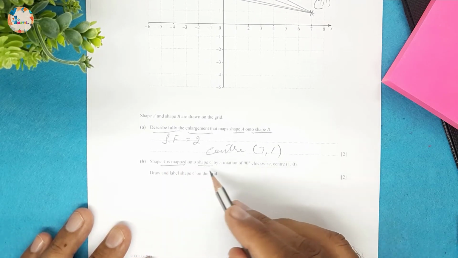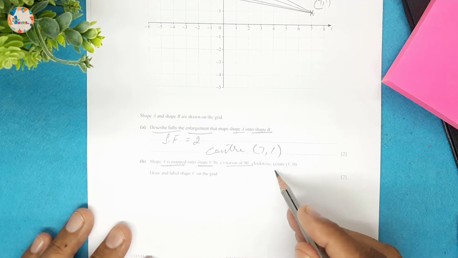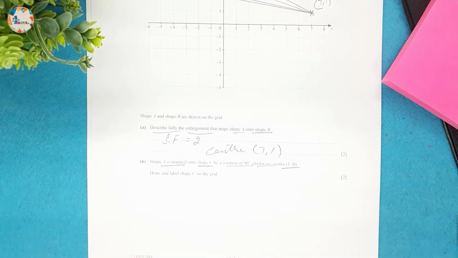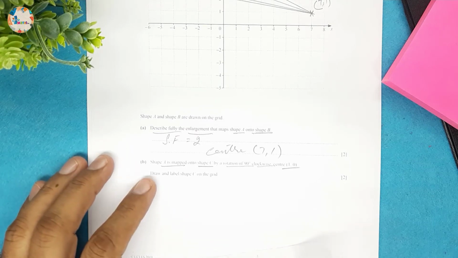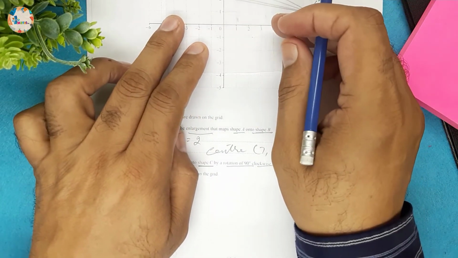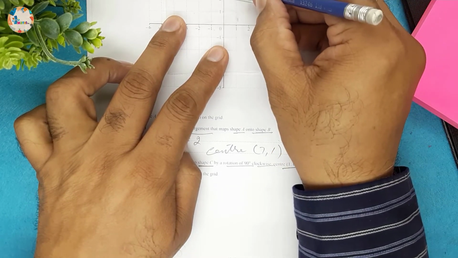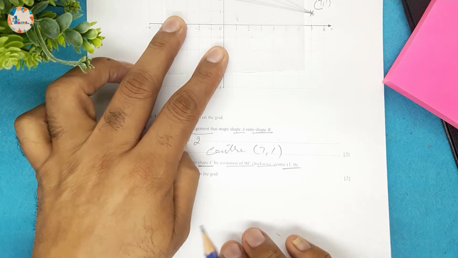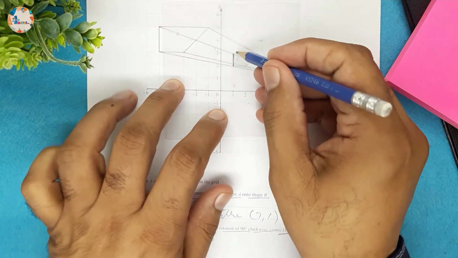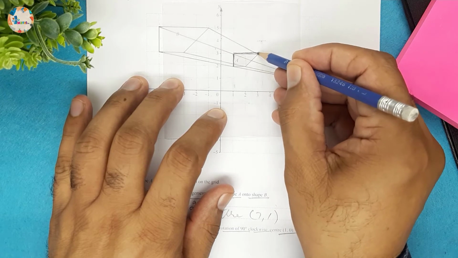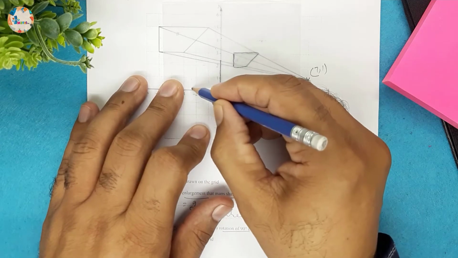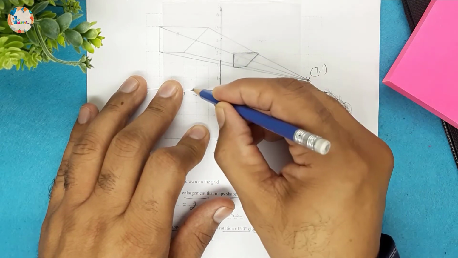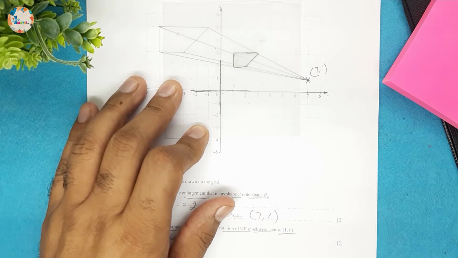Shape A is mapped onto shape C by rotation 90° clockwise, center 1 0. Draw and label the shape C on the grid. To understand the rotation of A, we can use tracing paper, and this is basically the A which we can draw. I will move the page a little down so that we can see clearly. This is basically the A which we have roughly drawn, and this is the coordinate axis which we can also draw like this. So this is also done.